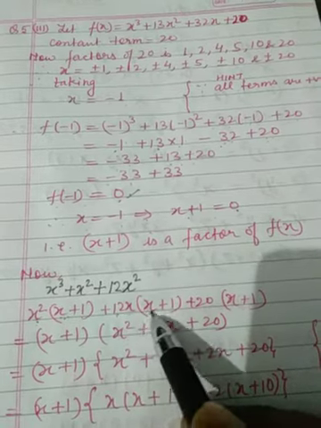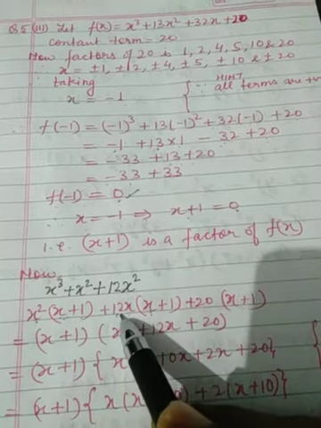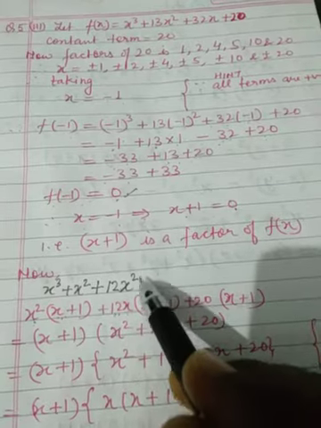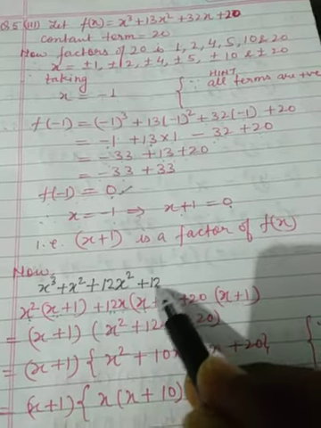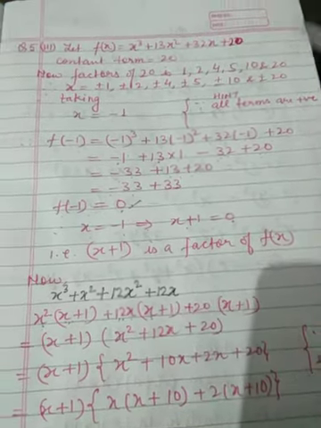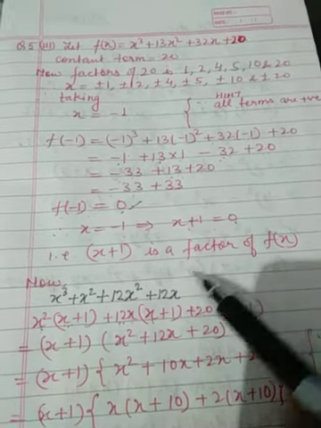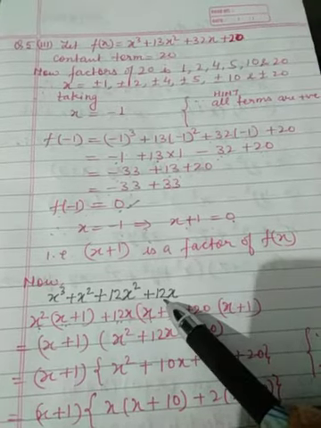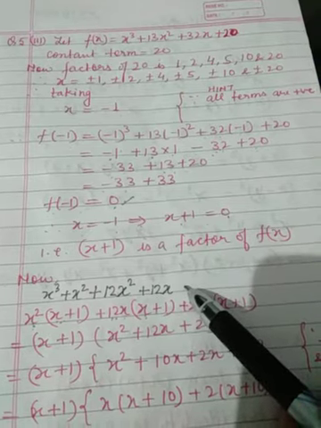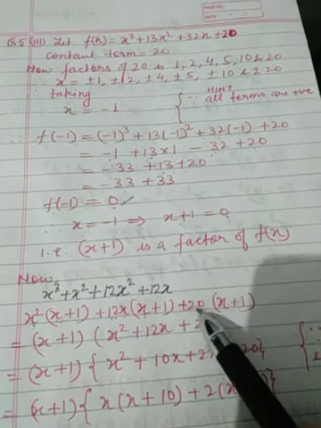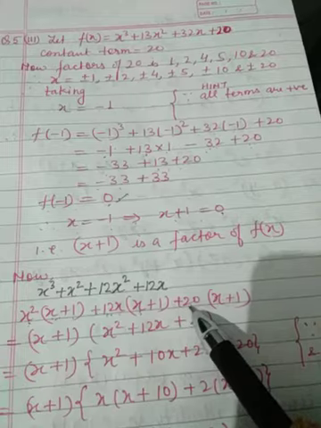So 12x into x is 12x squared, and 12x into 1 will be 12x. And in the question the third term is 32x and we have this 12x, so the next term should be 20x. Therefore we will multiply the next term by plus 20.